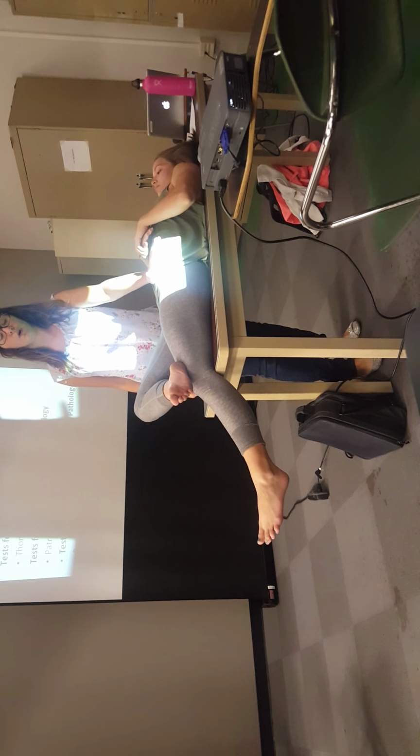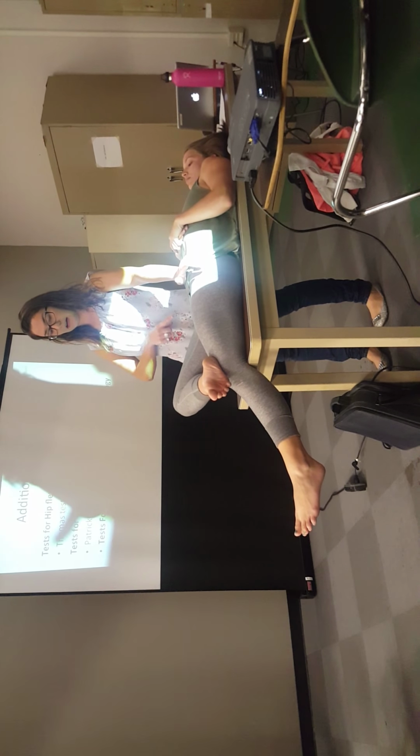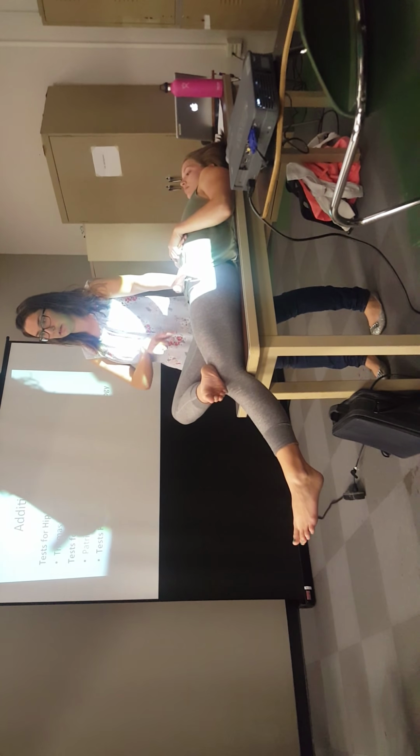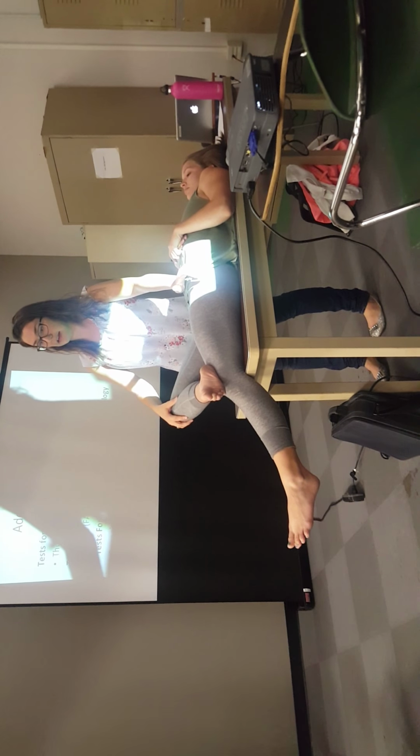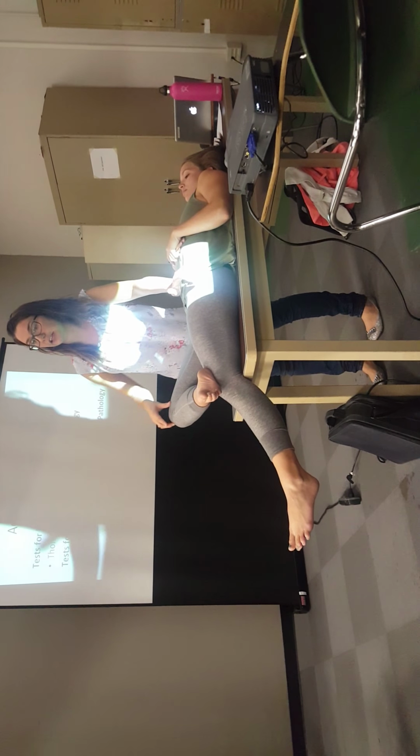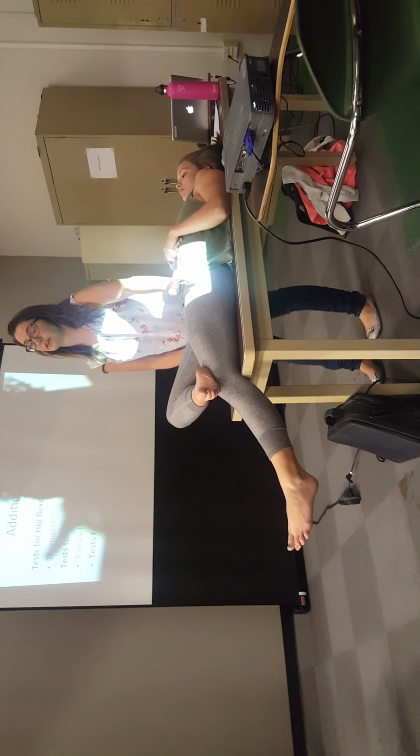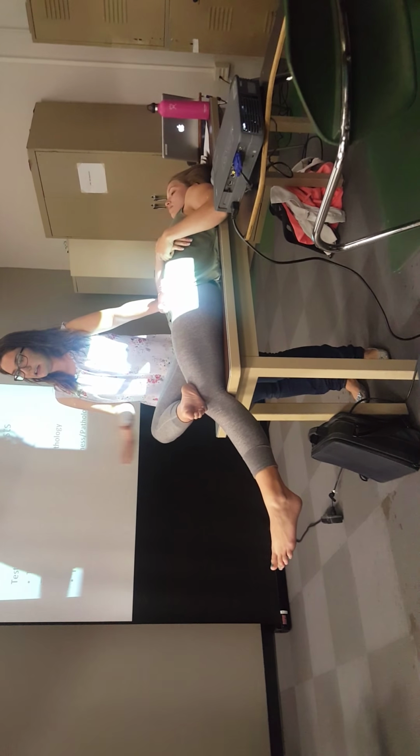So what you do is put the person in a figure 4, just like this, and you're going to hold down or compress the opposite side that you're doing the figure 4 in. It's called FABER because you're putting the person into flexion of the knee, abduction, and external rotation of the hip. That's why it's called FABER. And what you're going to be doing is pushing down on the knee.